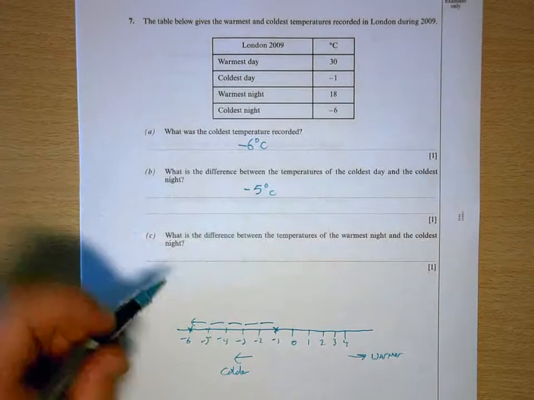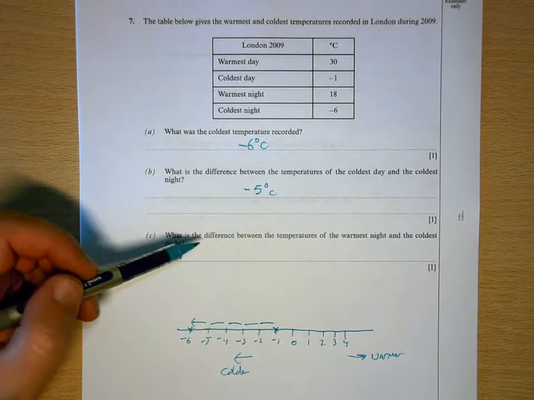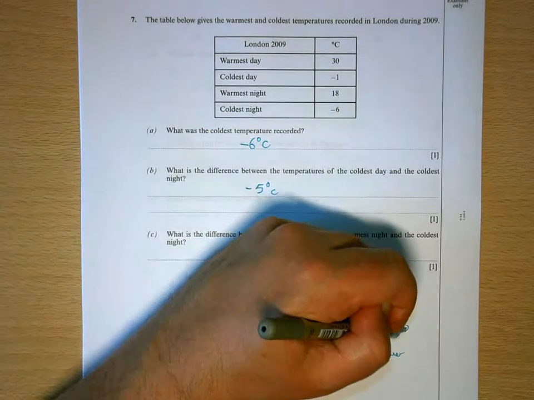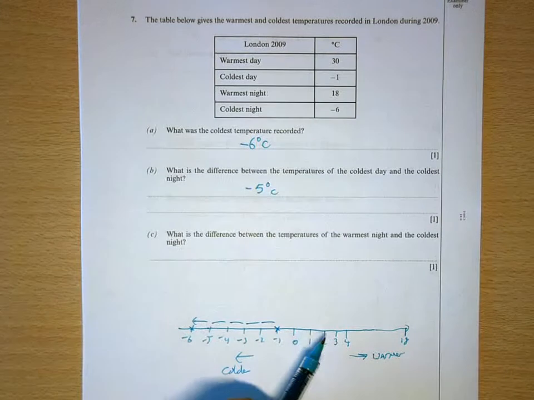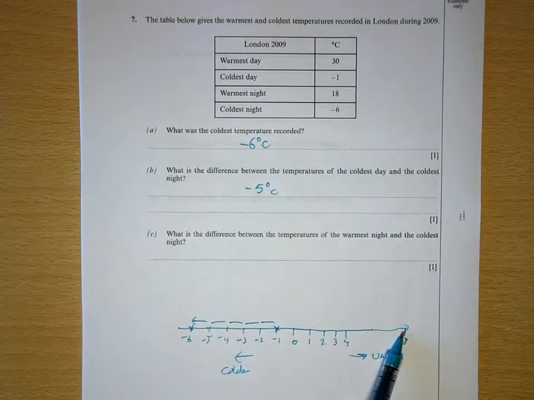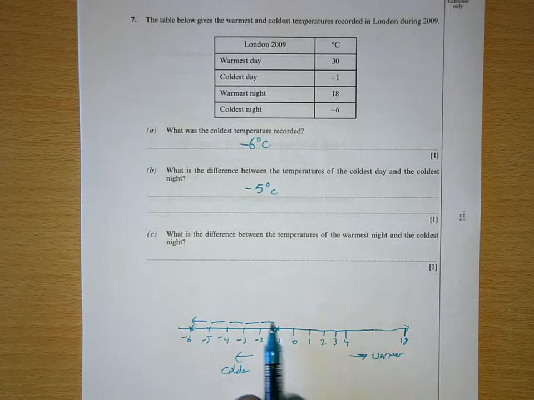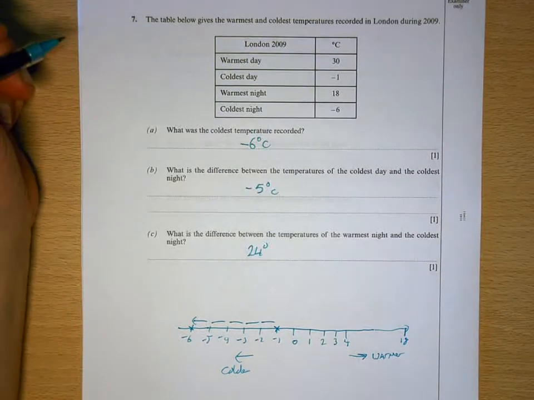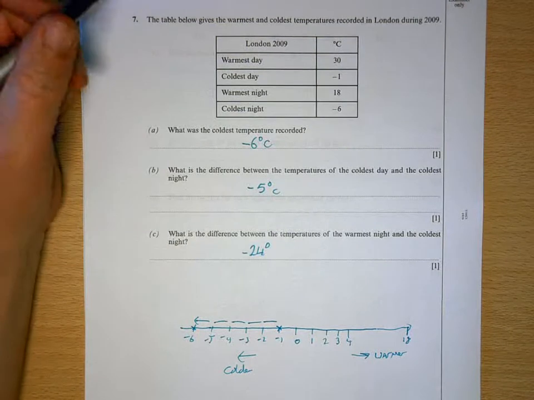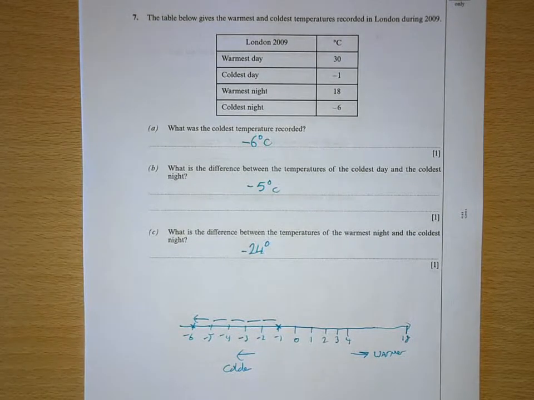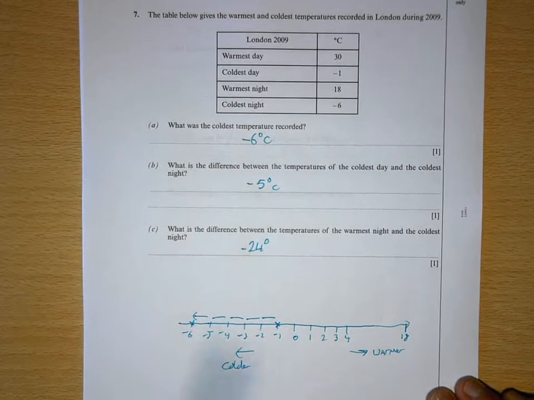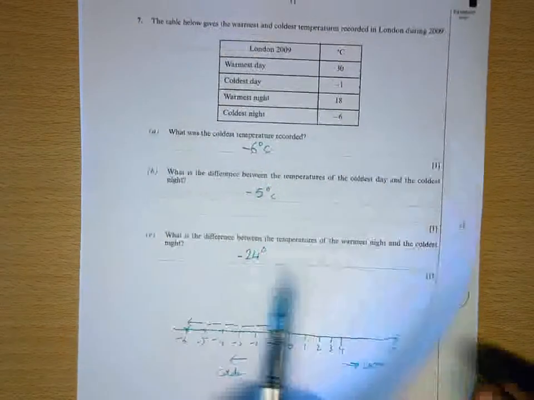What is the difference between the temperatures of the warmest night and the coldest night? Well, the warmest night is 18, which is going to be all the way up there. So to go from the warmest night to the coldest night, you're going down 18 to 0, and then you're going down another 6 again. So which is going to be 24 degrees, is the temperature difference, or minus 24 degrees, between the warmest night and the coldest night. So by all means, if anything like that helps, just draw it. You could draw it there, or you could draw it on the back of another page.